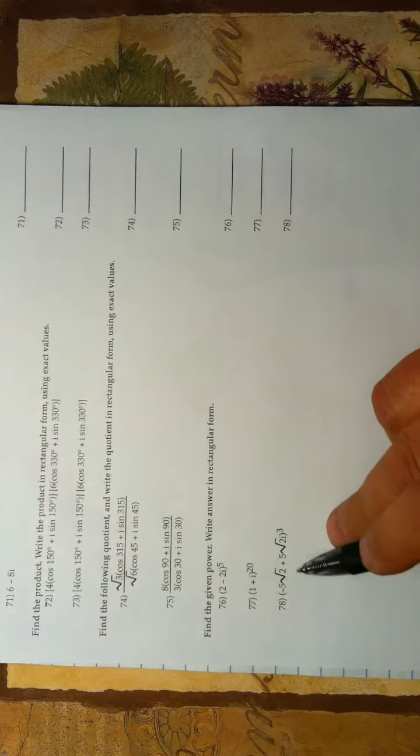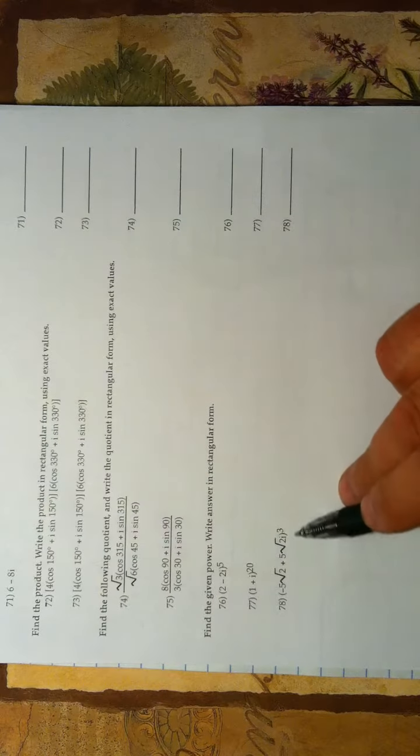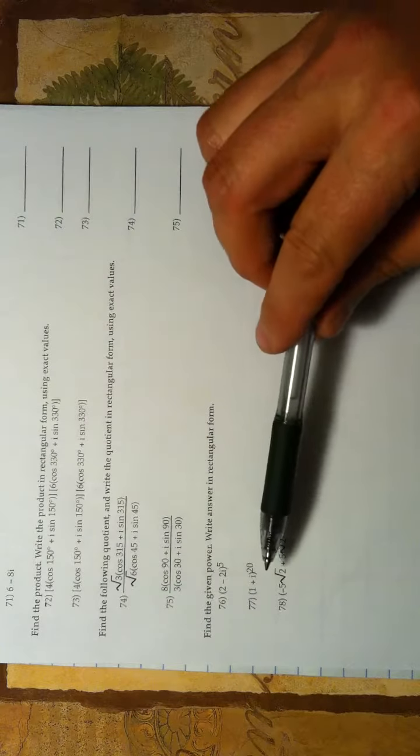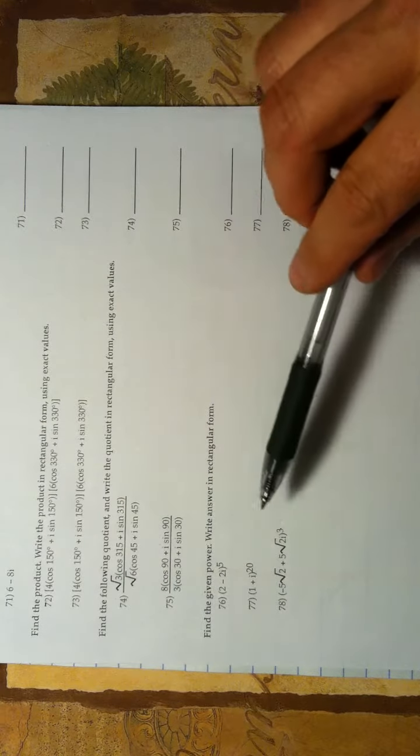Honors Pre-Calculus Final Exam Review, number 78. So we're asked to find this power of a complex number and write the answer in rectangular form. Now in the previous problem, we had 1 plus i to the 20th power. We could not reasonably FOIL all that out.